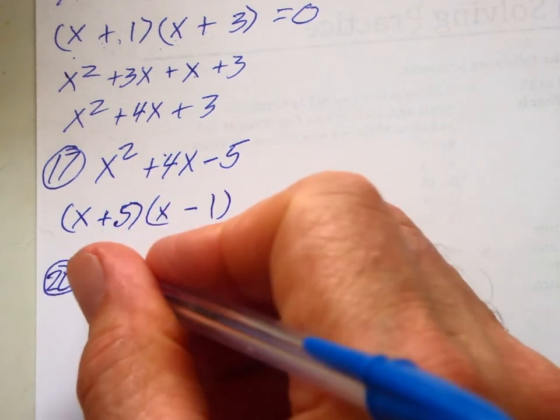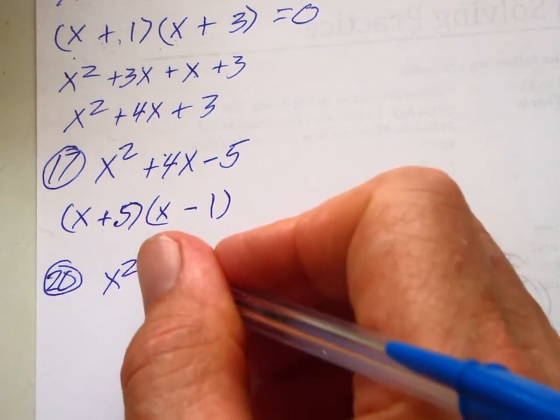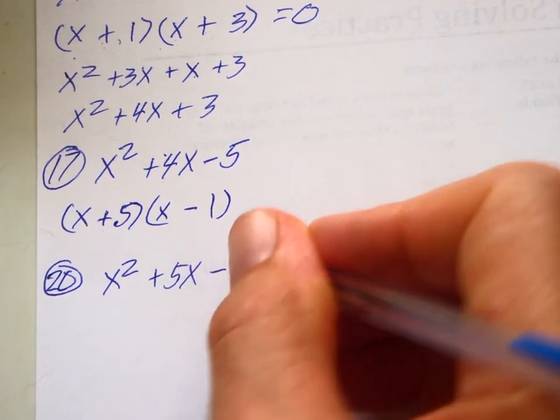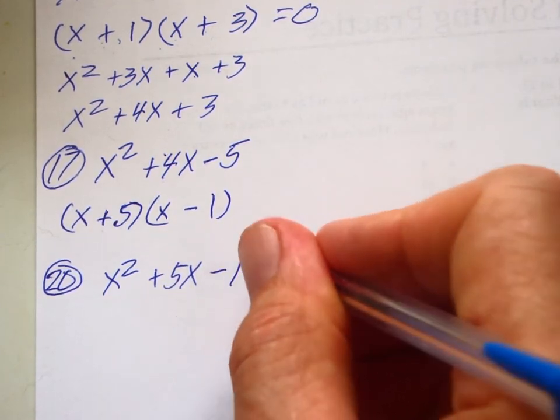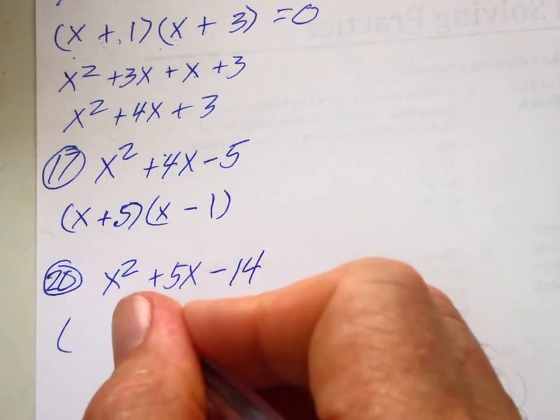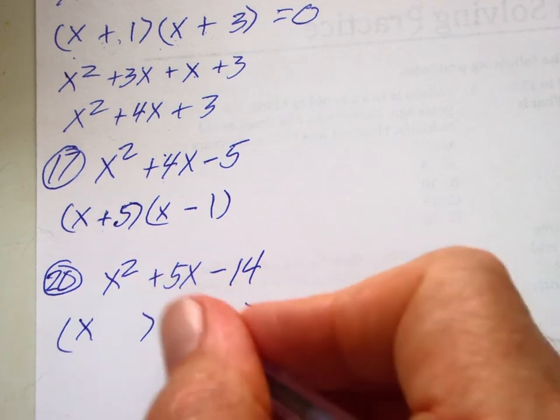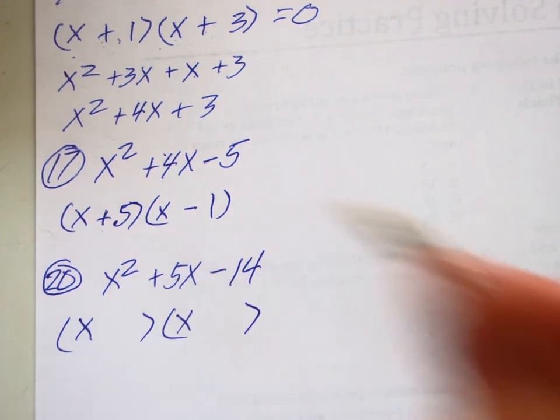I'm trying to pick ones which work out a little differently. x squared plus 5x minus 14. So again, I set up my polynomials. I'm going to start with x, because x times x is x squared.